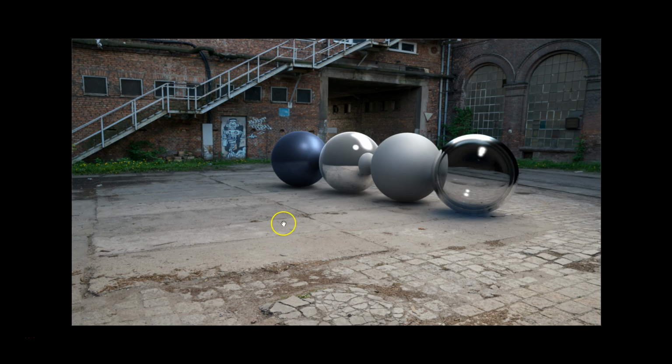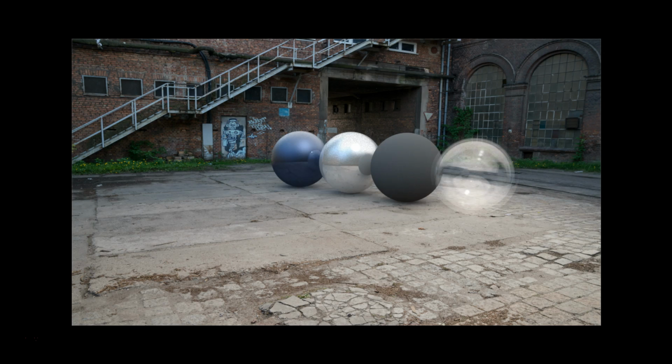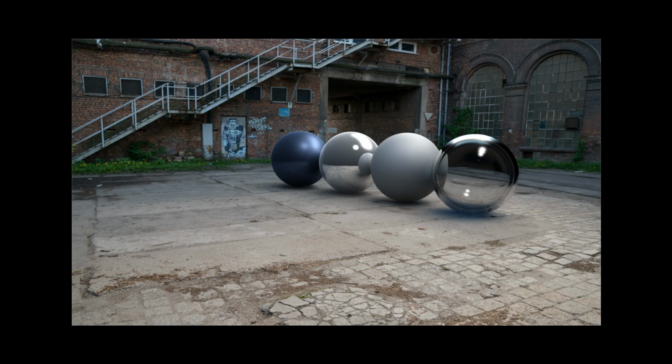Okay, now here is Arch and Design shaders. Okay, this is in Max. So this is Arch and Design shaders with a ray trace. There is no HDRI image loaded. Okay, this is the ray trace. Okay, look at the difference between that and this. This is the ray trace using standard shaders. This is ray trace using Arch and Design shaders. They are more accurate.